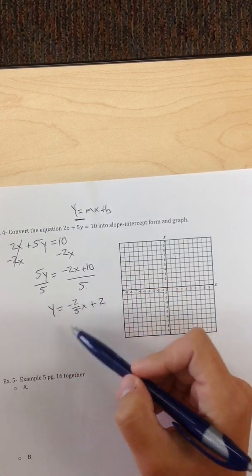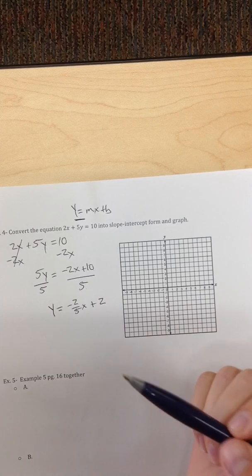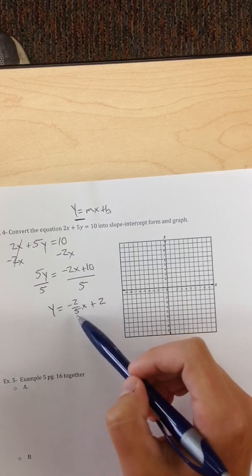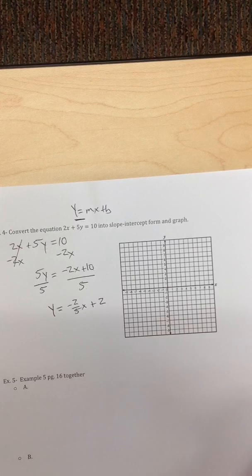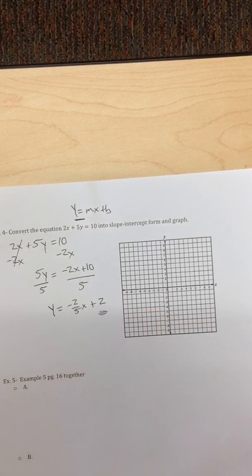Okay, and I usually, instead of changing that to a decimal, which would be negative 0.4, I believe, usually slope is left as a fraction because it's easier to graph. Okay, so we always have to start with our y-intercept. So in this case, that's 2.